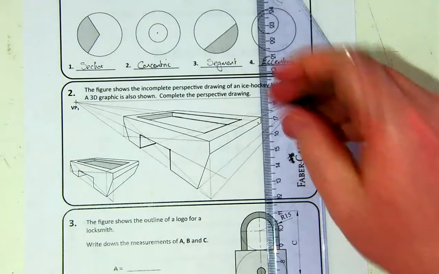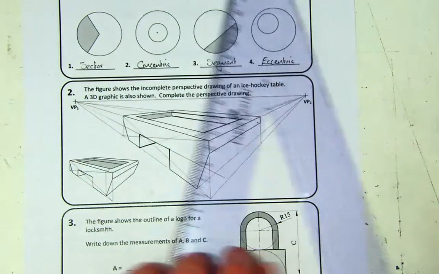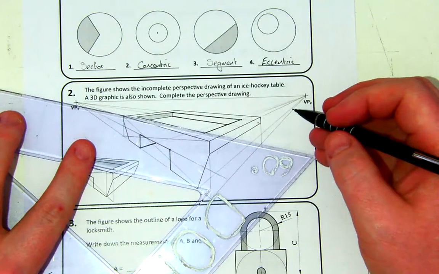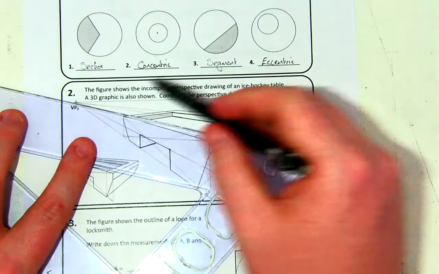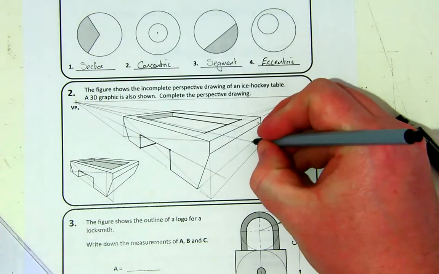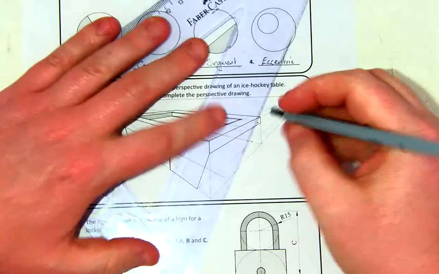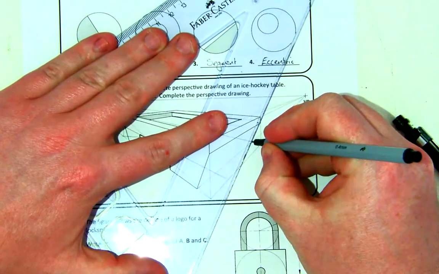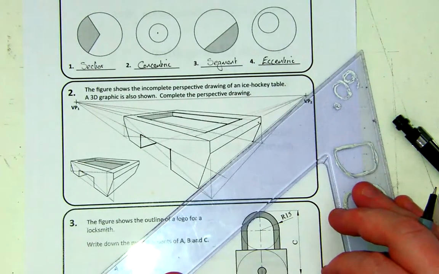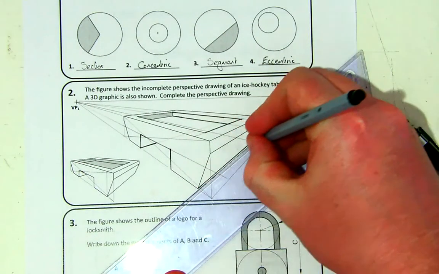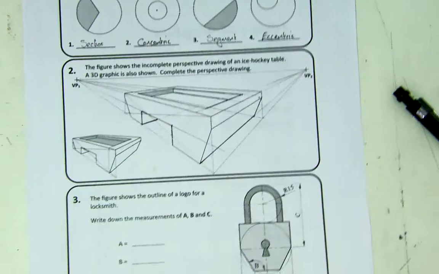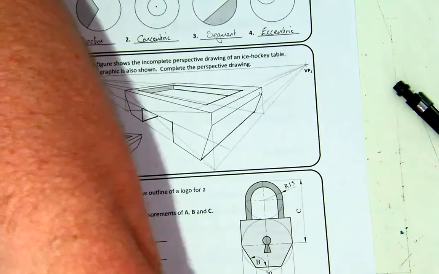So we'll do the same over here. There's my line going straight down till it hits the ground, and then I'll join it out to the other vanishing point. And that point there is where it hits that base part. Alright? So that's tricky enough there now. There we go. So we'll finish it there. Alright? So that finishes off that question. Right, grand. Next one.